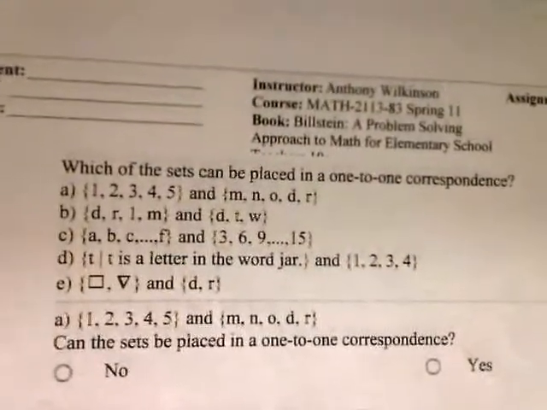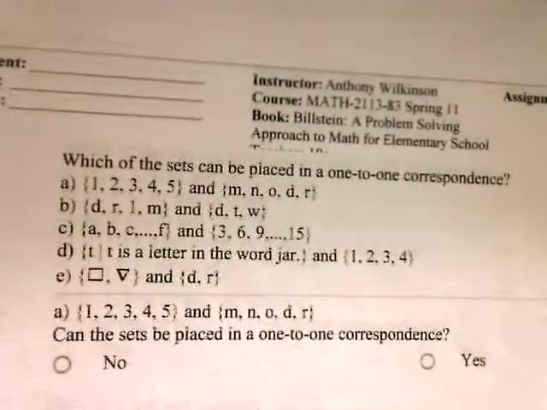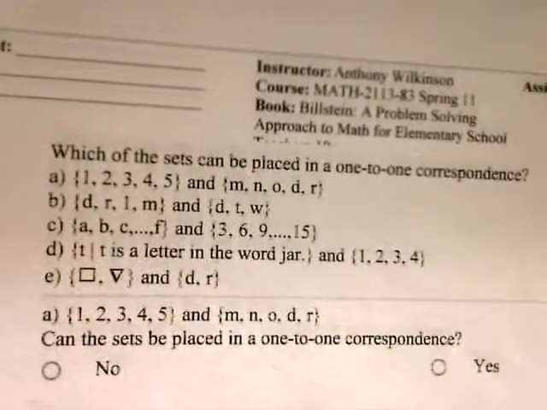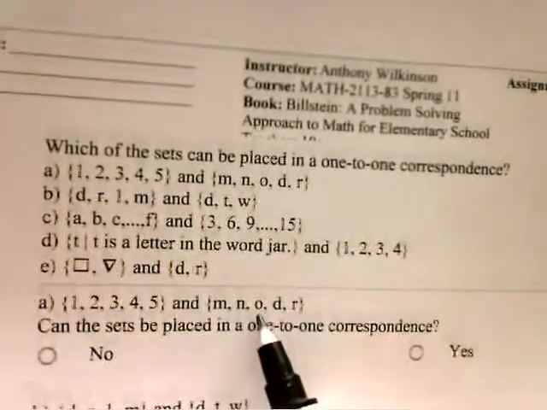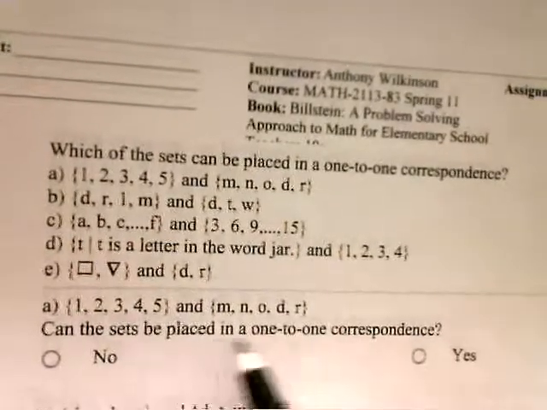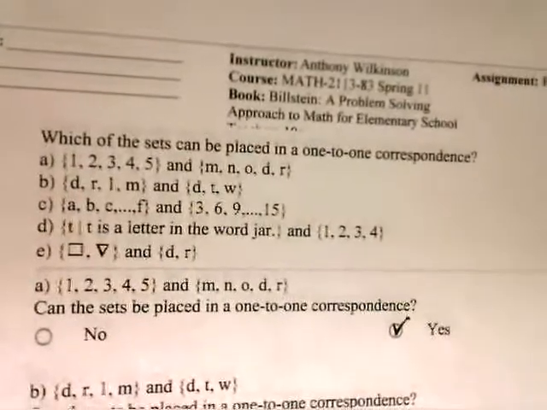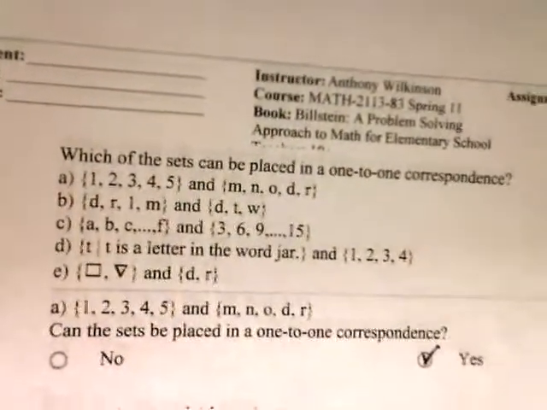So in part A, can the set 1, 2, 3, 4, 5 and the set M, D, M, N, O, D, R be placed in a one-to-one correspondence? If you look at this, 1 can be placed with M, 2 can be placed with N, 3 can be placed with O, 4 can be paired with D, and 5 can be paired with R. So here, yes, this could be placed in a one-to-one correspondence.